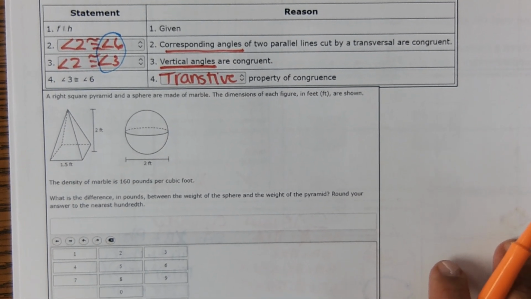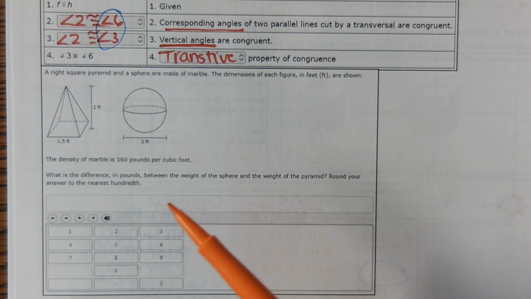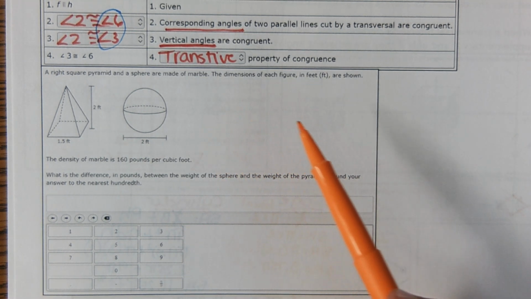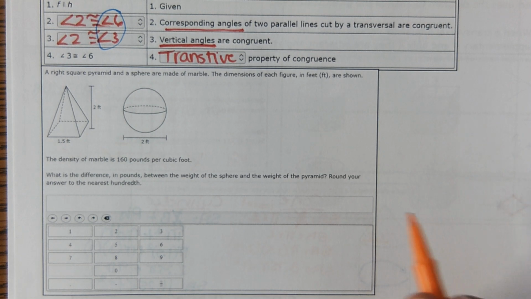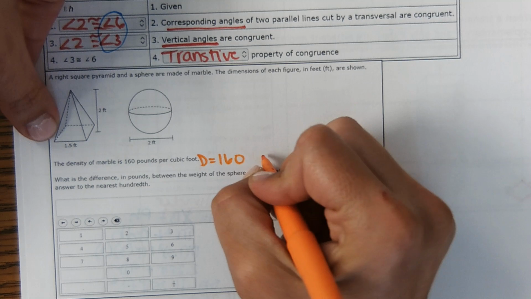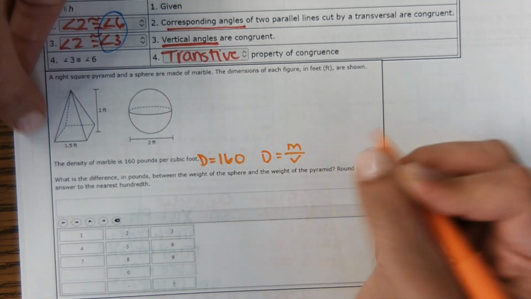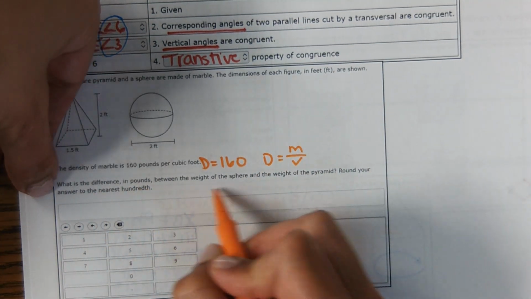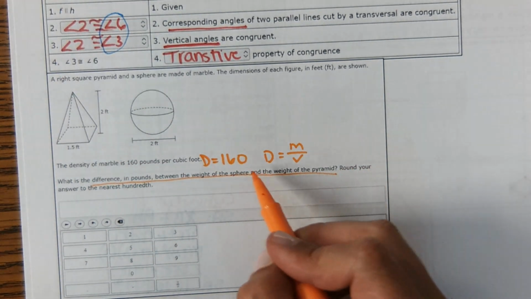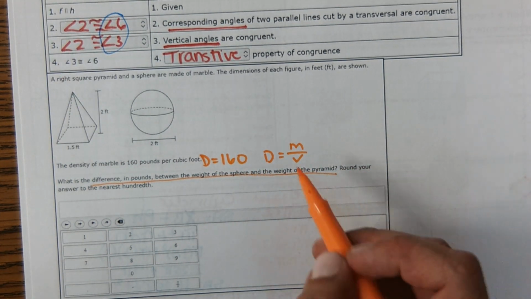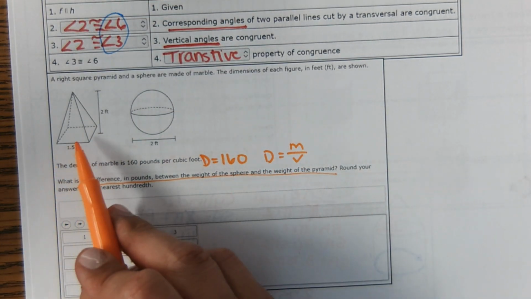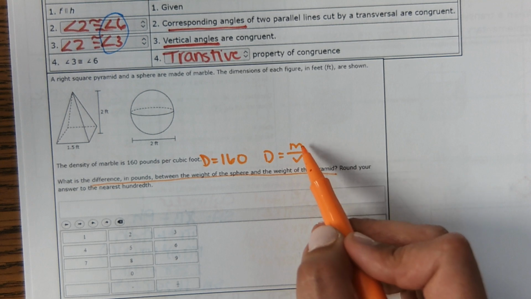Okay, the next one says a right square pyramid and a sphere are made of marble. The dimensions of each figure in feet are shown. The density of marble is 160 pounds per cubic foot. So density equals 160. Density equals mass over volume. It asks, what is the difference in pounds between the weight of the sphere and the weight of the pyramid? So the difference in mass. We know the density, we don't know the volume. We're going to have to solve for the volume, and then we can use this equation to find mass.